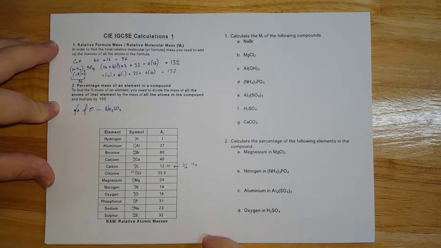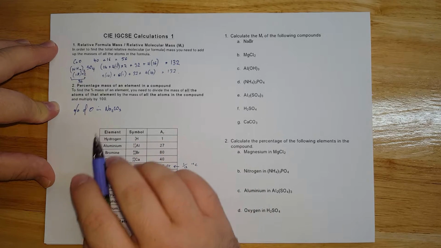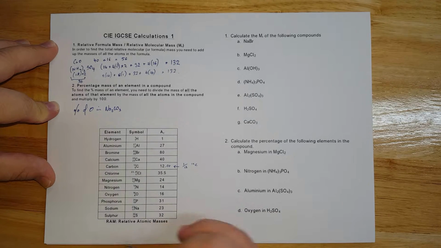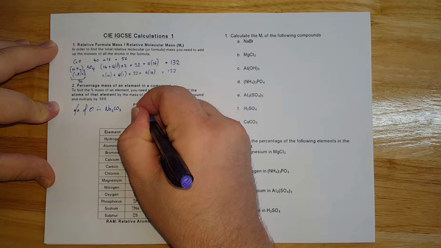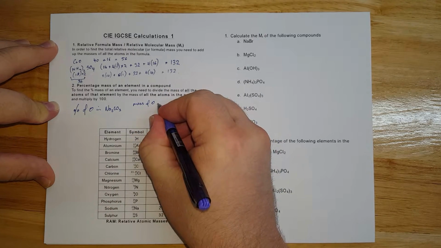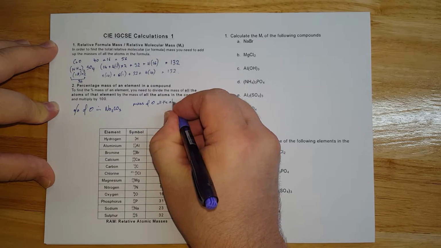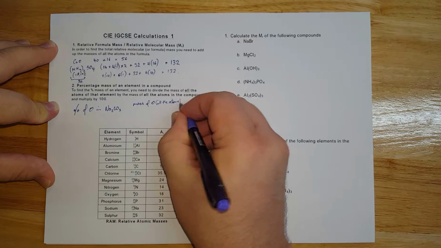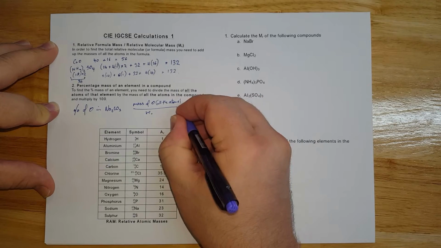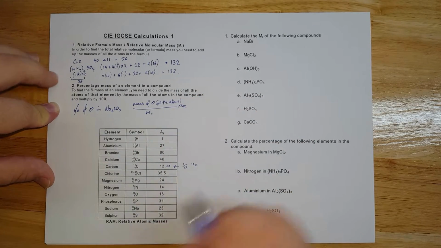What you need to do is add up the mass of all of the atoms of the element and then divide by the total mass, the Mr. So here we have the mass of oxygen, and that has to be all the atoms, divided by the Mr, times 100, because it's a percentage.